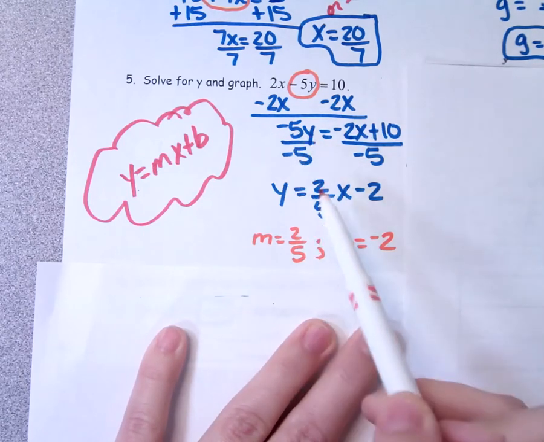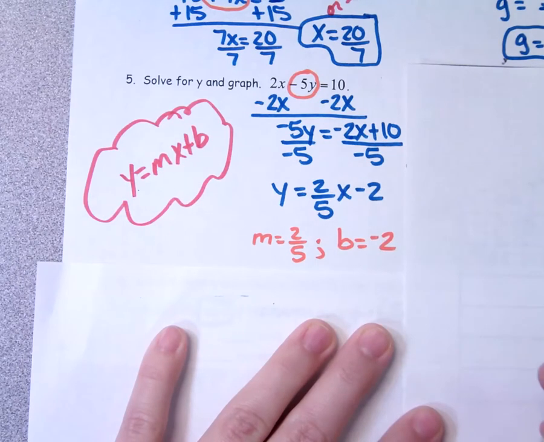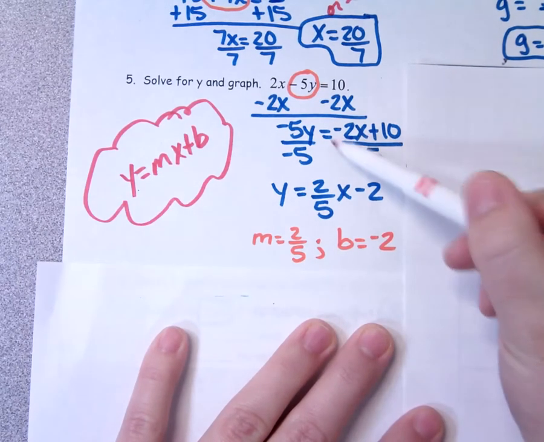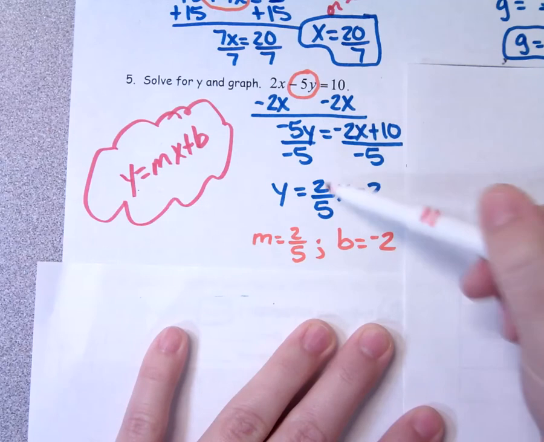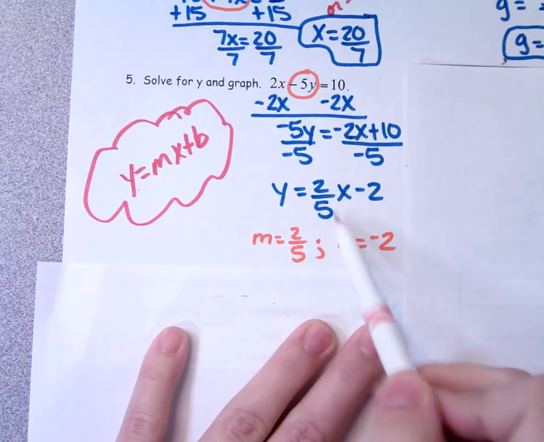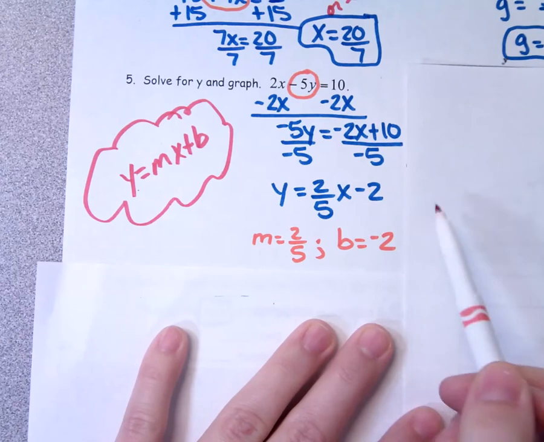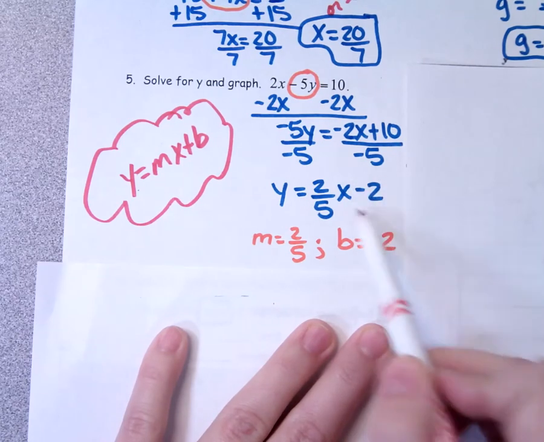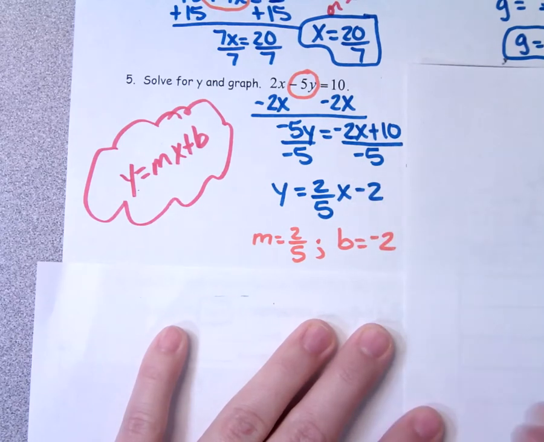I undo my multiplication with division, so I divide both sides by negative 5. Remember, the negative divided by the negative here makes a positive 2/5, and the positive 10 divided by negative 5 makes a negative 2. Slope's the number in front of the x, so my slope's 2/5. My y-intercept's the number behind the x, so my y-intercept's a negative 2.